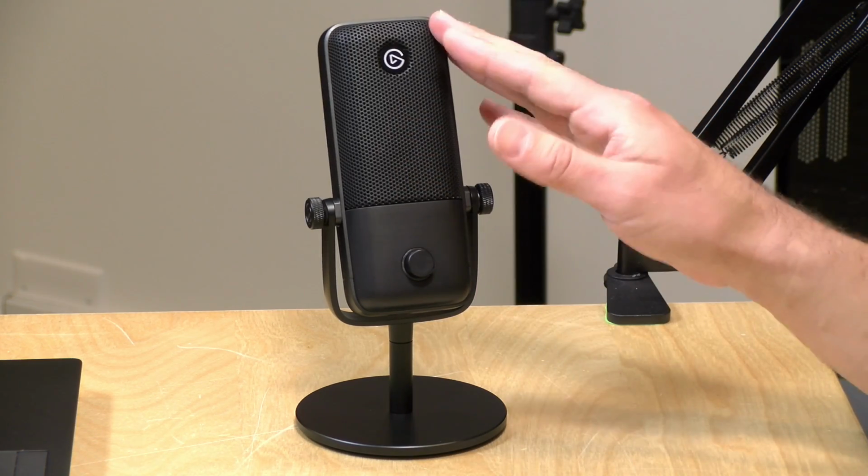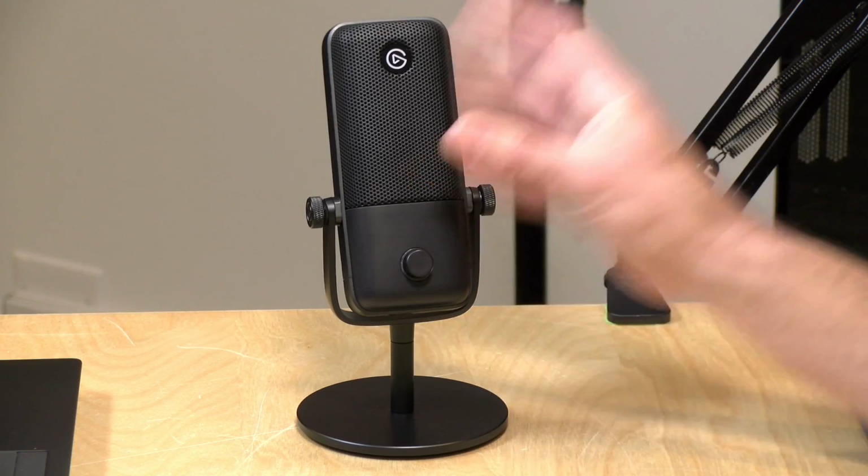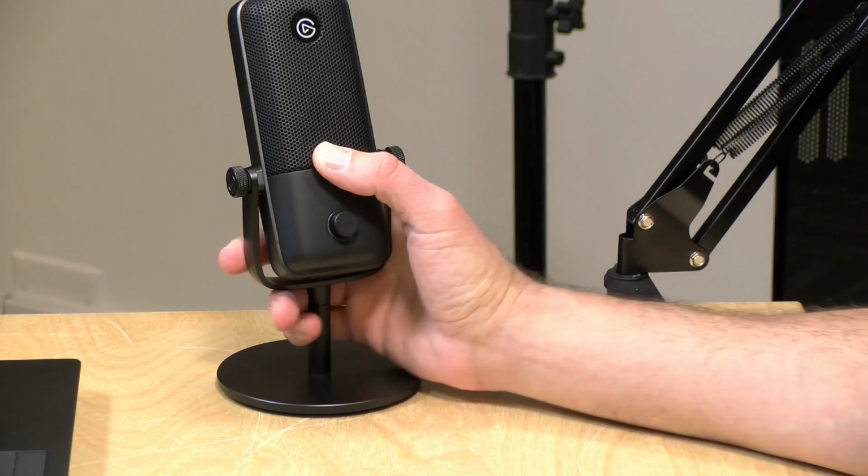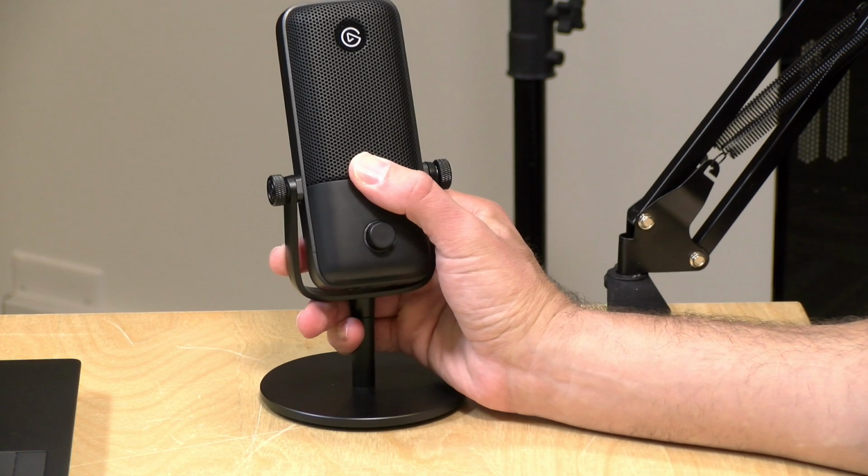Beyond that, though, these microphones are pretty much identical. They have the same cardioid mic built in, and because the Wave 1 and the Wave 3 have the same microphone, they have the same frequency response. These mics will pick up anywhere from 70 hertz to 20 kilohertz.